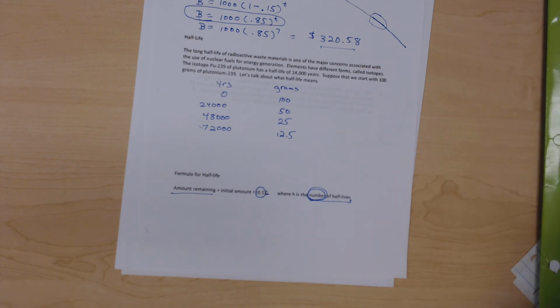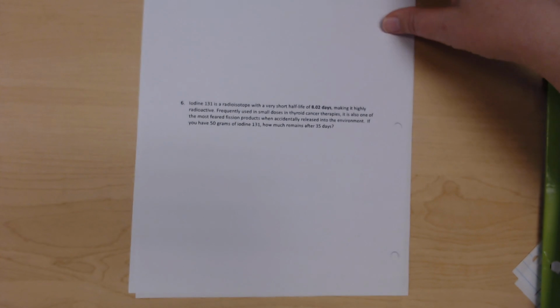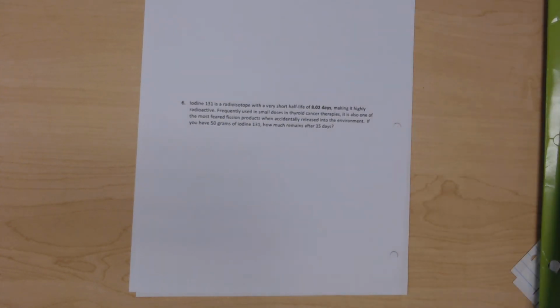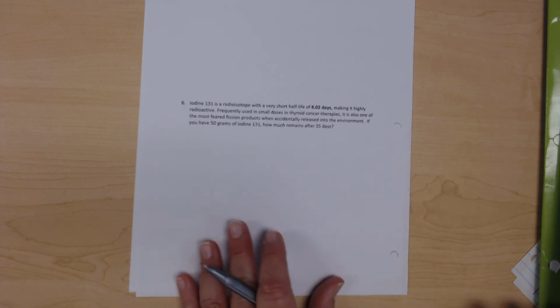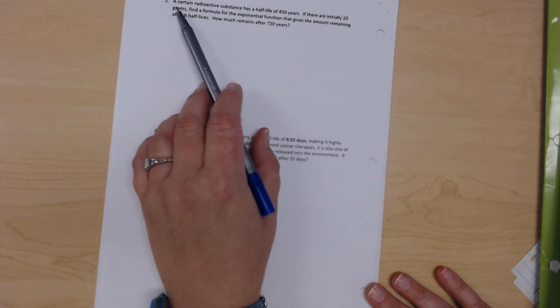Okay, all right, so let's try some. Your pages might be a little bit different. You might have an extra problem, which I did. I'll show it to you at the end, okay? All right, so let's take a look at some of these half-lives.